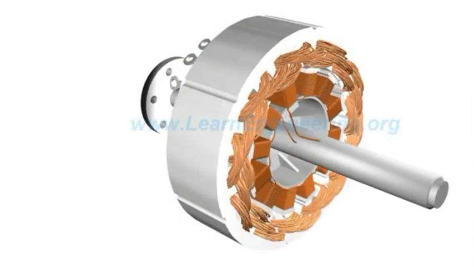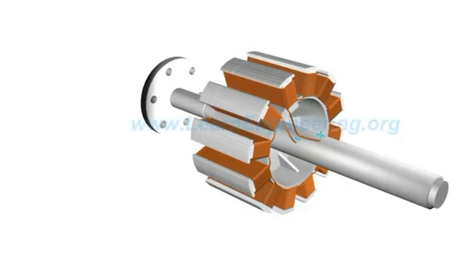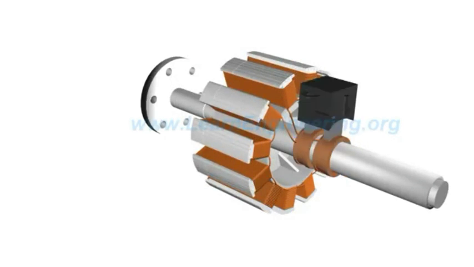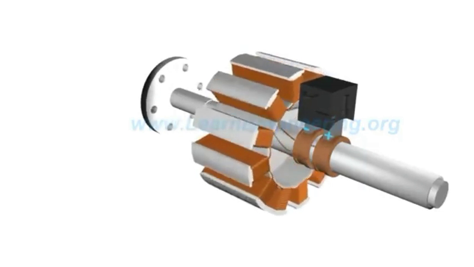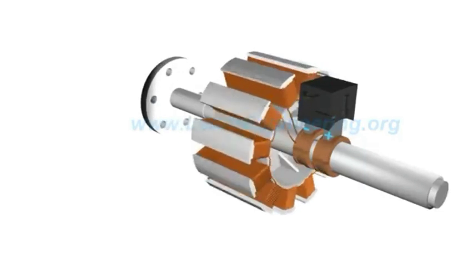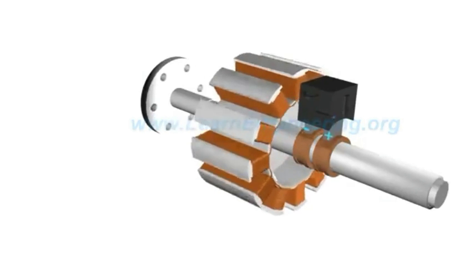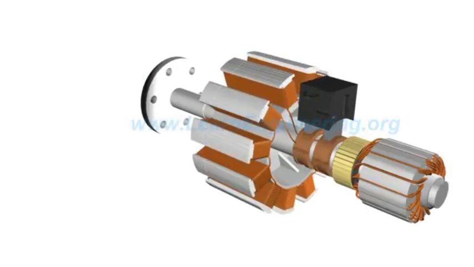DC current is supplied to rotor via a pair of slip rings. DC current is supplied either from an external source or from a small DC generator, which is fitted on the same prime mover. Such alternators are called self-excited.